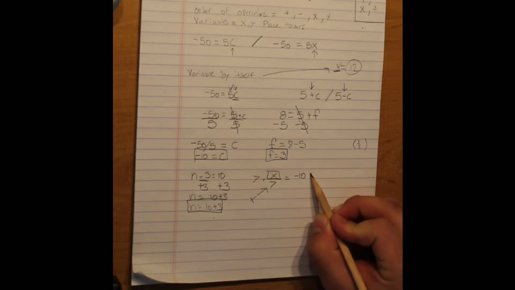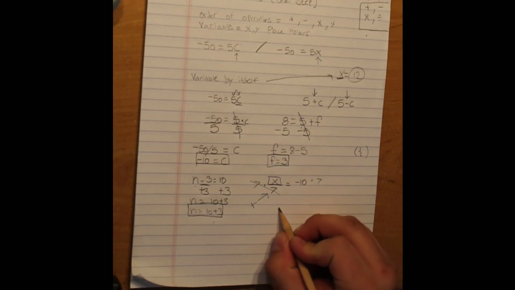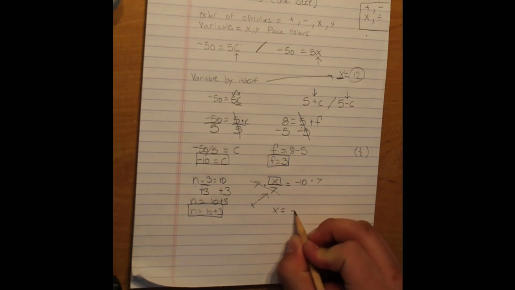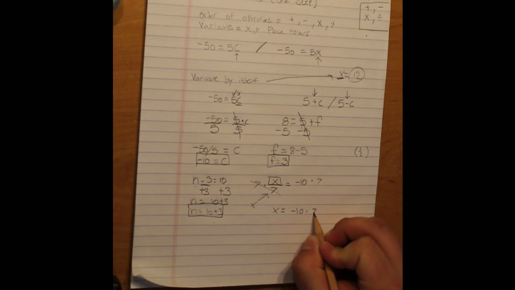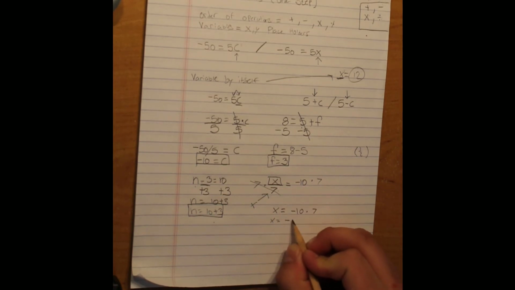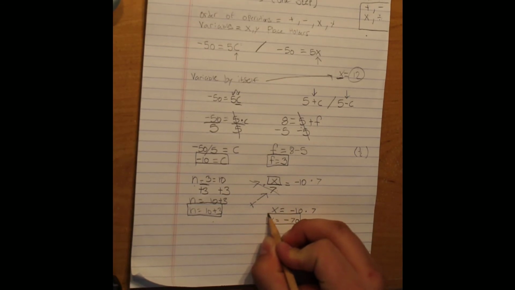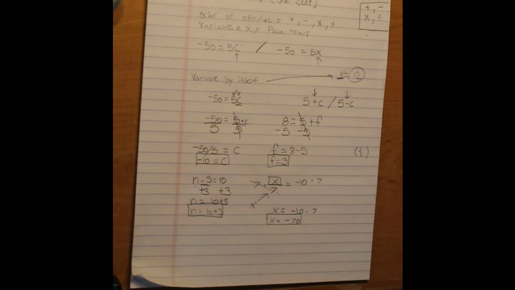What we do to one side, we do to the other. These two cancel out. So we now have x equals negative 10 times 7. X equals negative 70. That is our answer for this problem.